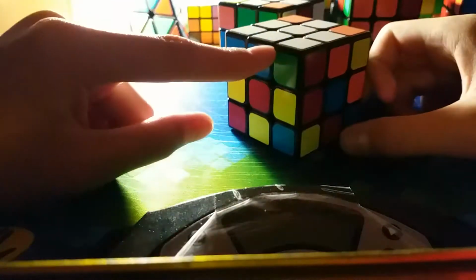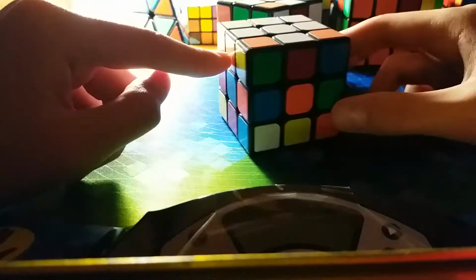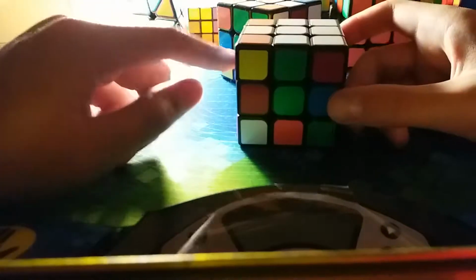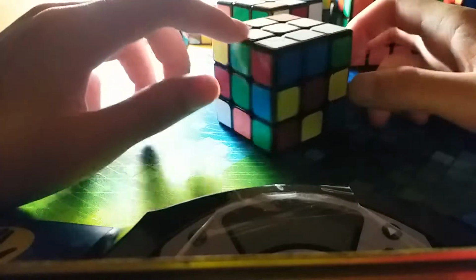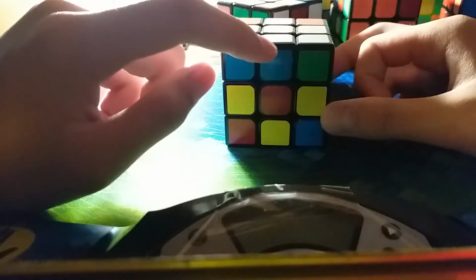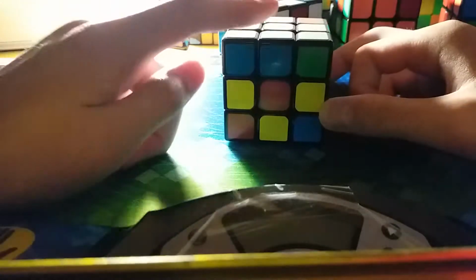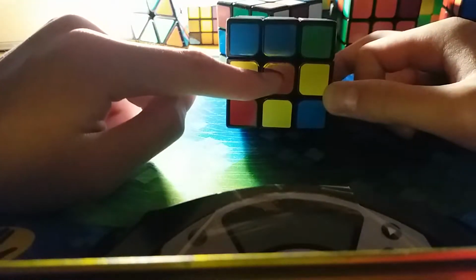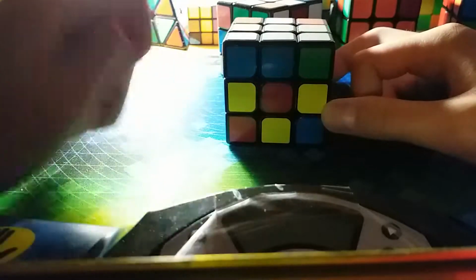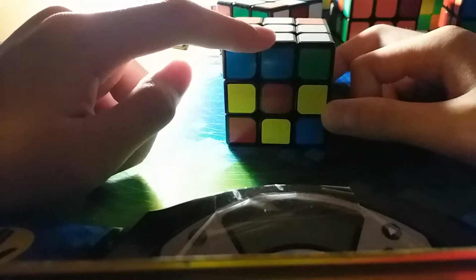This side is not lined up, neither is this one. And this one's also not lined up. So this piece we don't have to worry about. We're just going to turn sides and switch gears. So this is a white blue edge piece, and this is the white red centerpiece. So this piece is not in the right place right now.